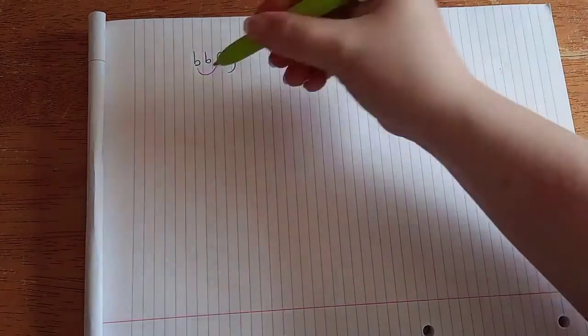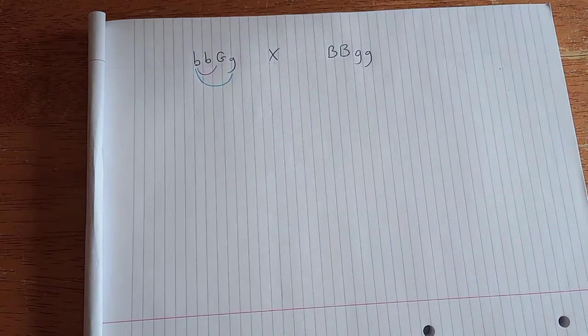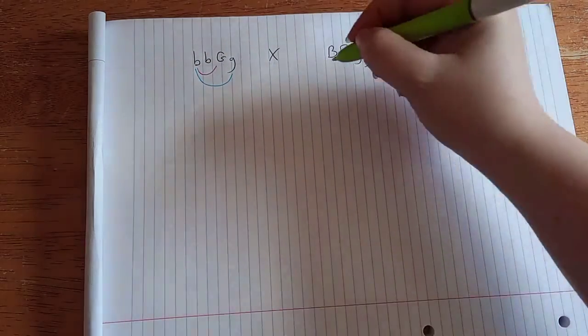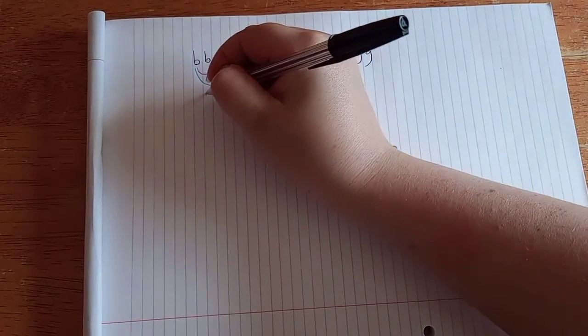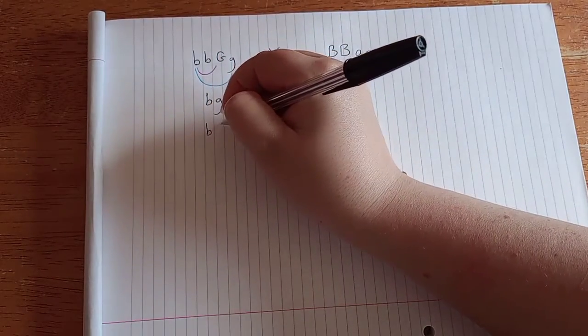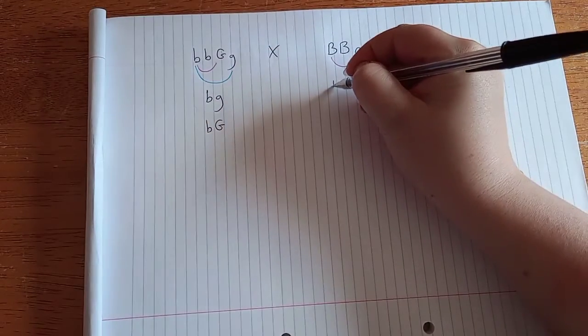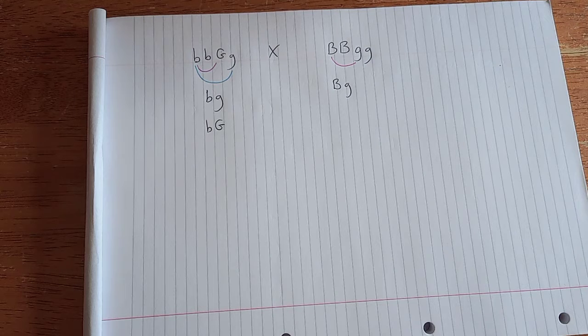What we're going to do is the small b can pair with a capital G and the small b can pair with a small g. So we're going to write out each of those. So each pair of alleles should have one b and one g. The exact same for the other one is a capital B and a small g. So with this, you've got your small b and your small g and your small b and your capital G. There's no other combinations you can make with those four letters. The second one is a big G and a big B and a small g, because there's no other combinations you can possibly make with those letters.